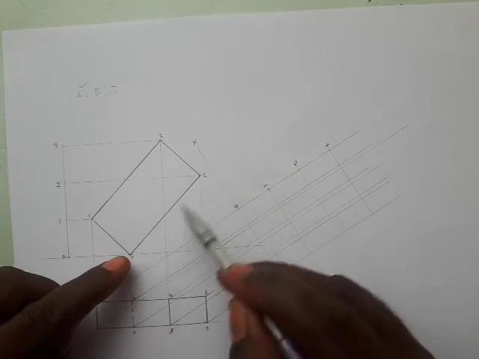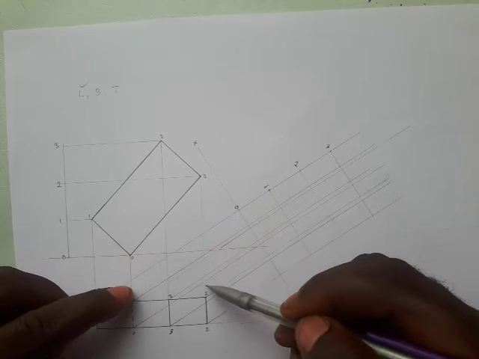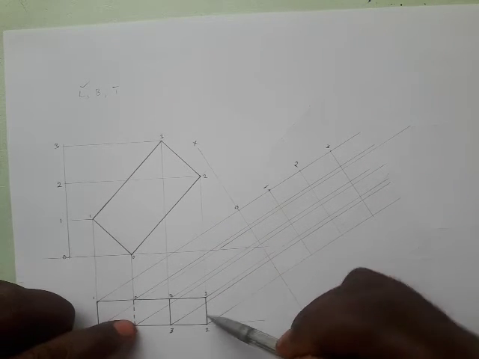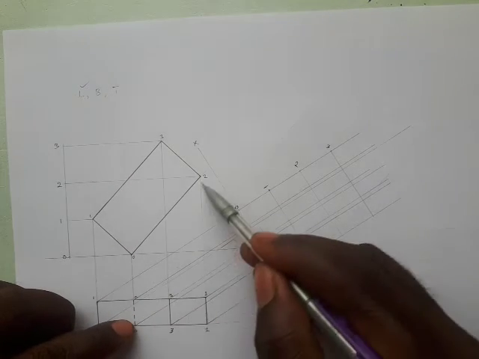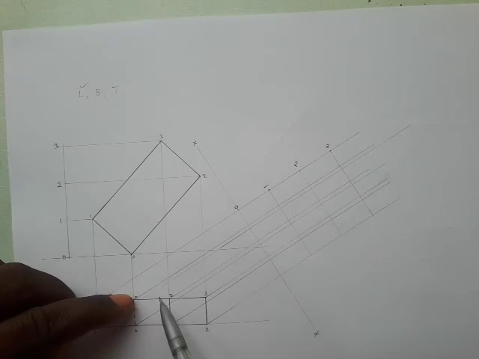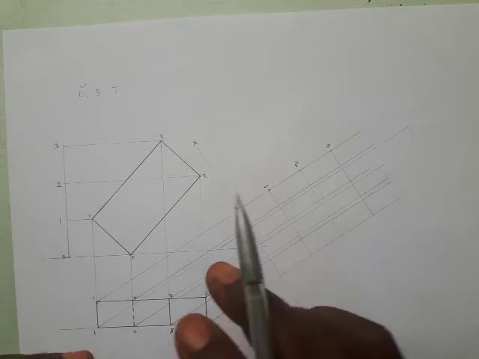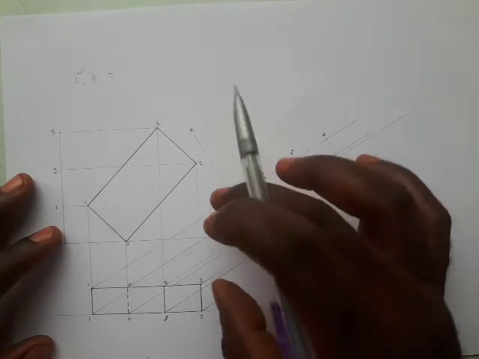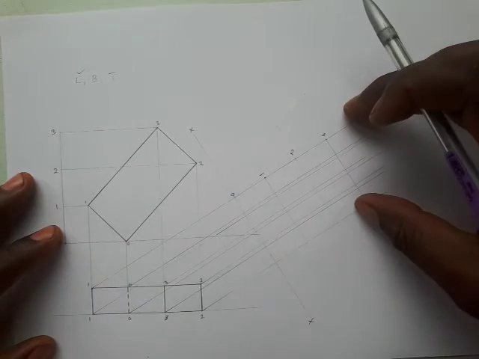Then the other one is 0 to 2. So we trace down 0 to 2. So 0 joined to 2 is what you are saying here. Then the other one, 0 joined to 2, the other one at the back, which you cannot see, but you can see it from the plan, 0 joined to 2. So let's define it here on the auxiliary. All right.